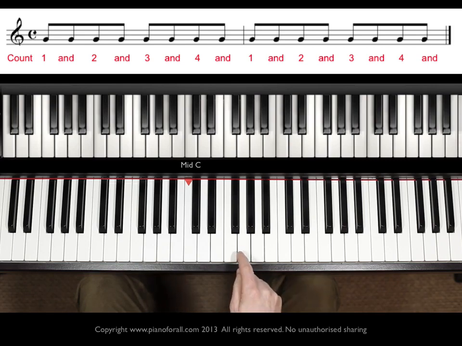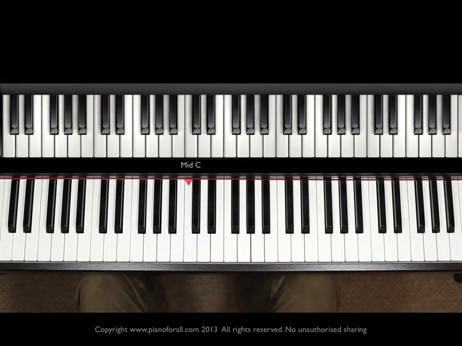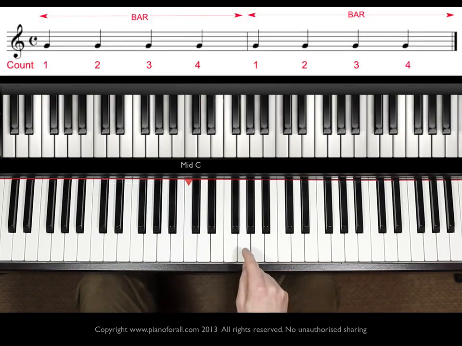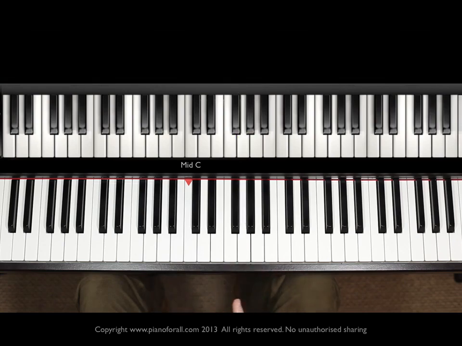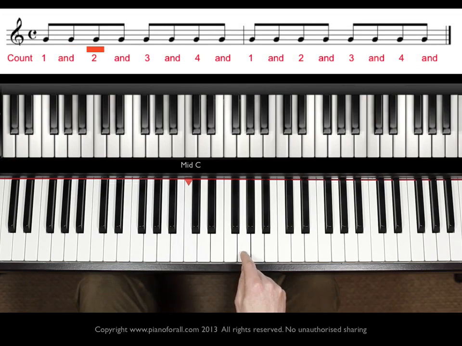So let's count it. 1 and 2 and 3 and 4 and 1 and 2 and 3 and 4 and. So the previous 2 bars, 4 beats in each bar, would be 1, 2, 3, 4. So these are half beats, so they're 1 and 2 and 3 and 4 and.